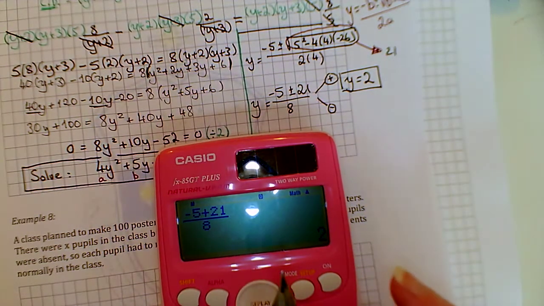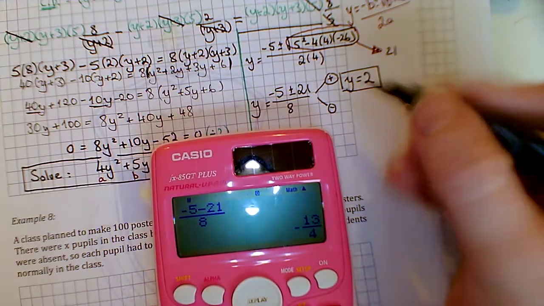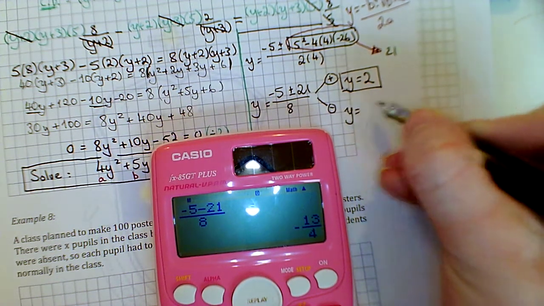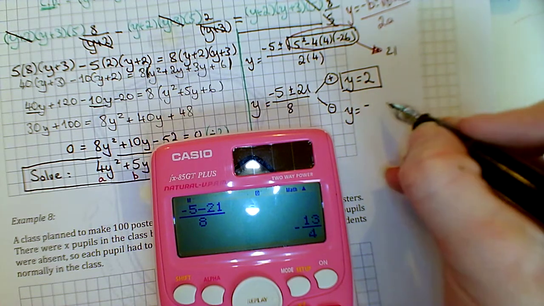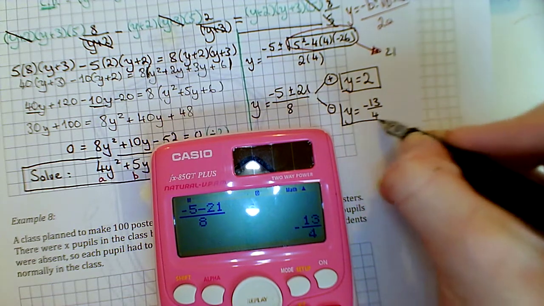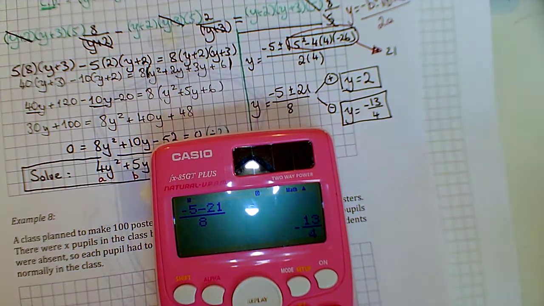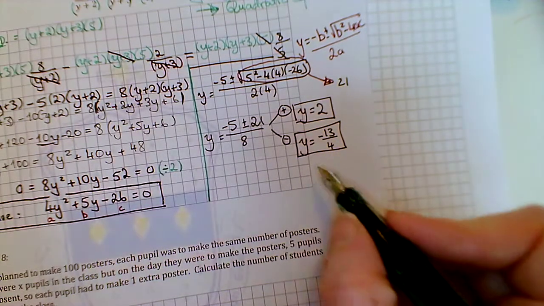Especially in an exam situation, why not use the calculator and make sure we get it right and don't make a mistake. Minus 13 over 4. You can leave it as a top-heavy fraction like that. You could change it to minus 3.25 and you will get full marks. The default in senior cycle maths now is to leave our answers as fractions, never mixed numbers.